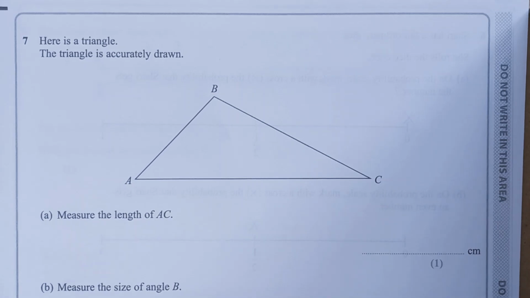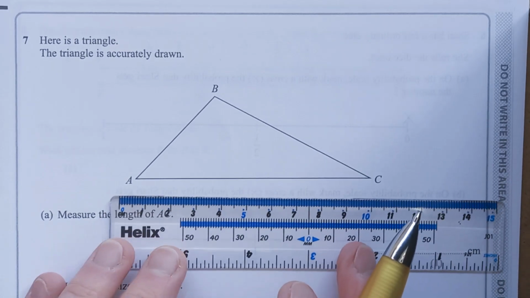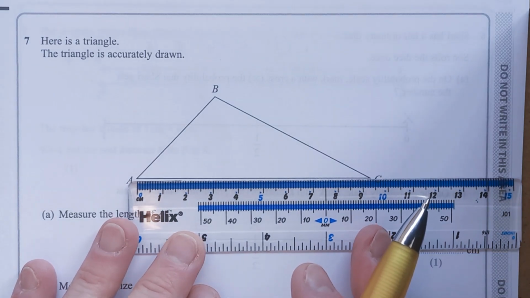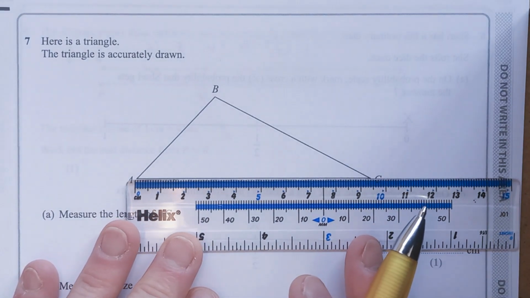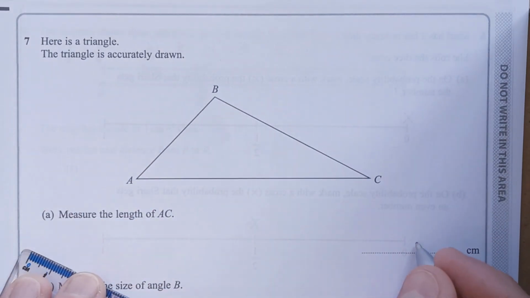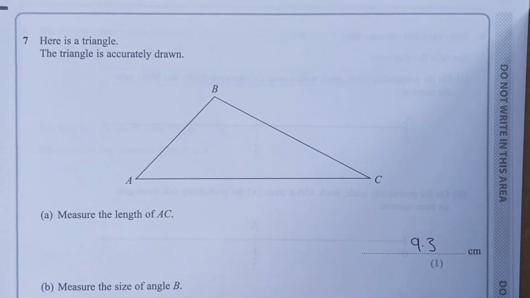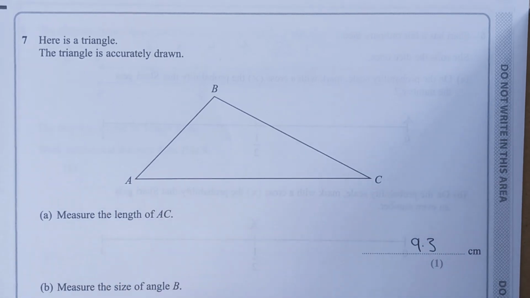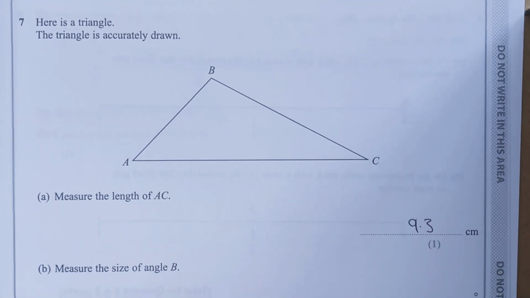Question 7. Here is a triangle. The triangle is accurately drawn. That means we can use our ruler for this. So part A, measure the length of AC. Well, AC is here to here. Now I'm going to measure it on here, and I'm getting, it's about 9.3 centimetres. Now in the actual exam, this would print out bigger, so you might find that the answer you get here is slightly different from the mark scheme, but that's not a problem. As long as you're measuring it accurately, you'll get what you need.